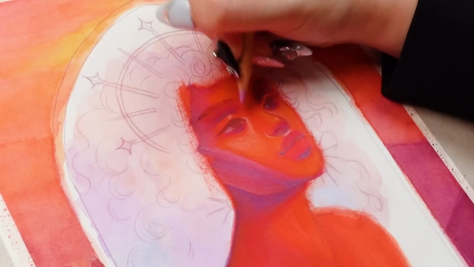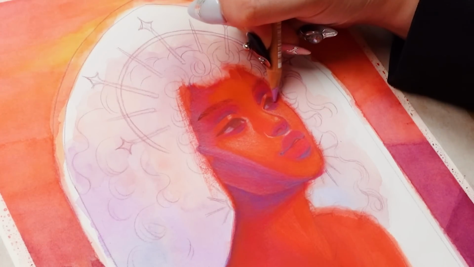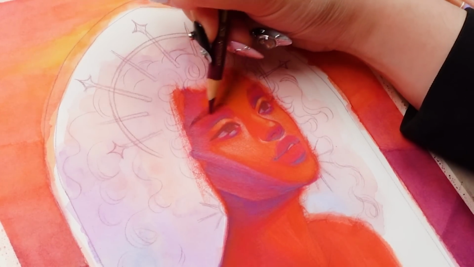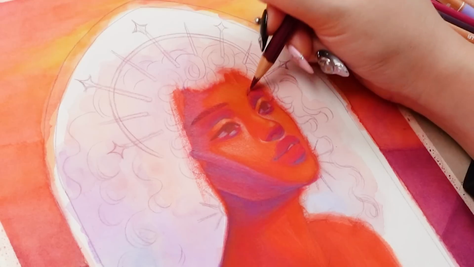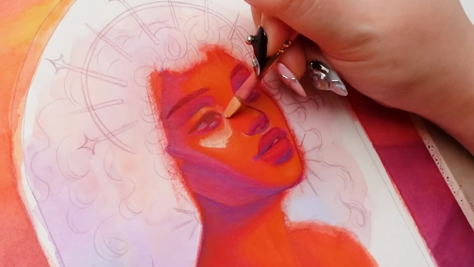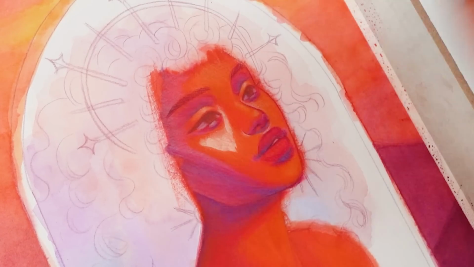They're always going to have a little bit of texture, but to minimize intense amounts of texture, I recommend keeping your pencils sharp, but also going in multiple different directions with your hatching so that they overlap with each other.